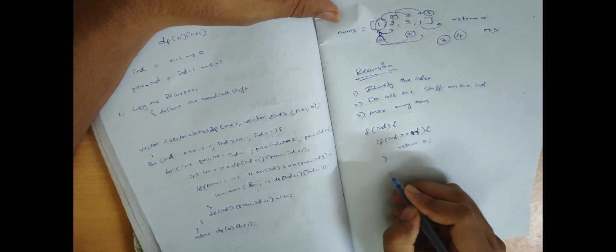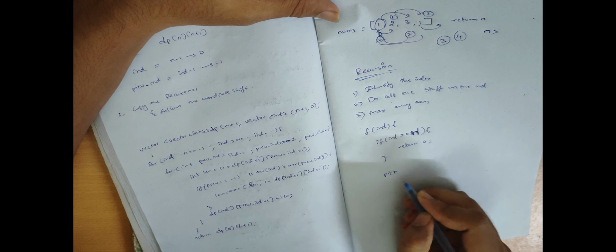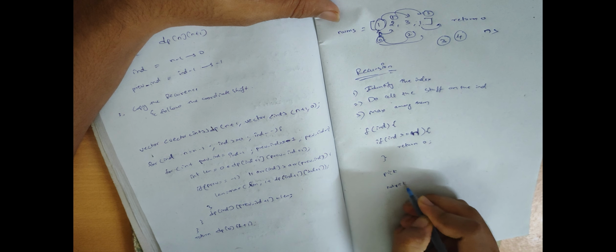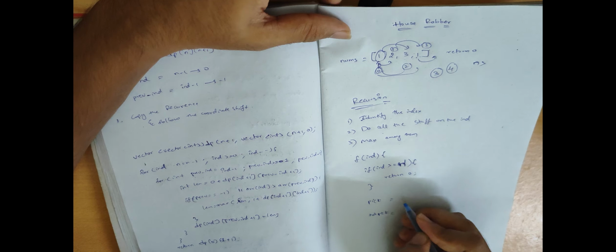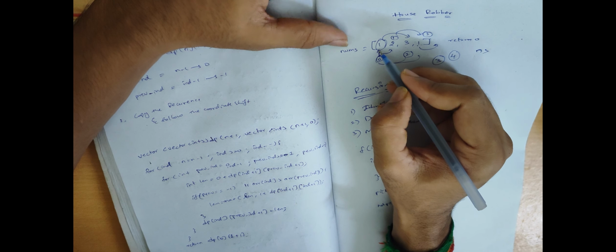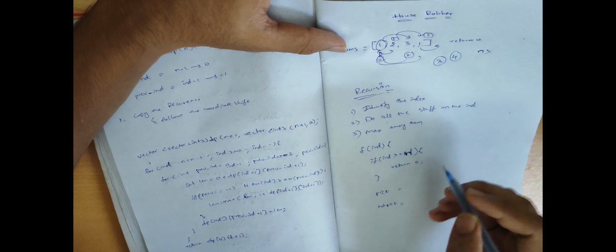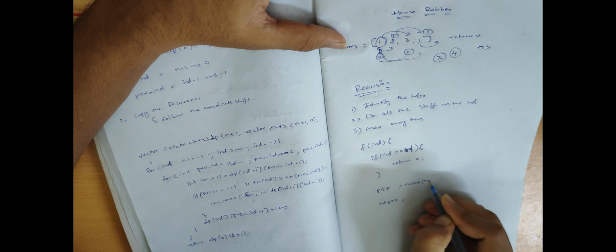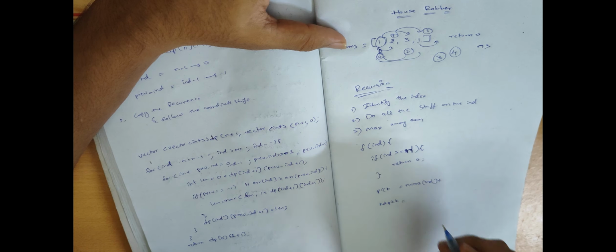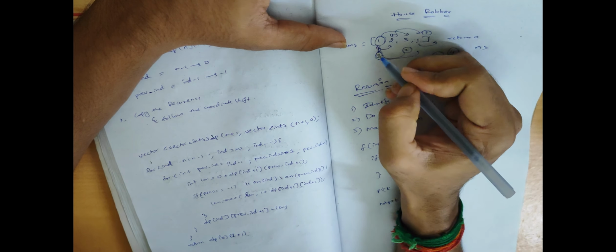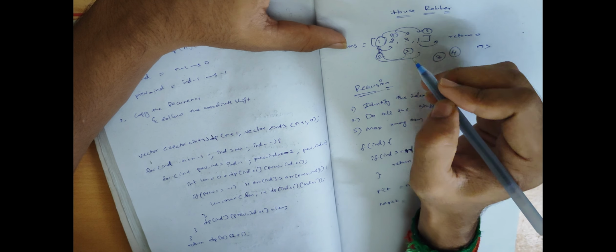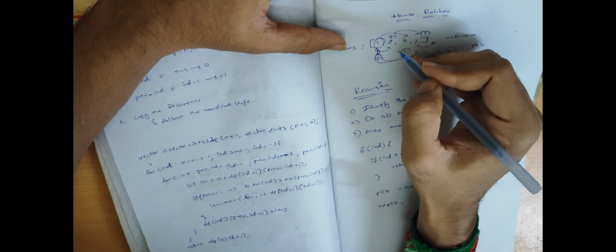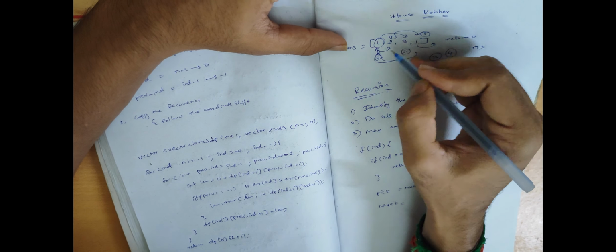And now pick and not pick. If the thief robs the first house, he has to take the money in the house, so nums of index. Why are we taking nums of index? Because they have asked for the amount of money the thief robbed from the houses, so we have to take the values of the array.